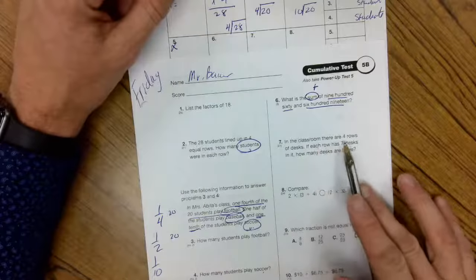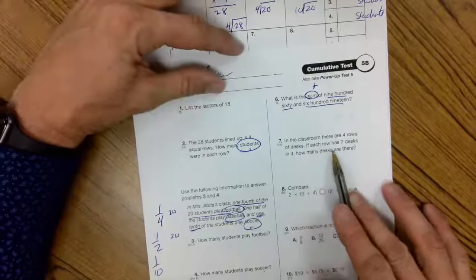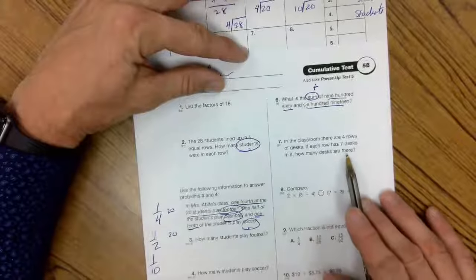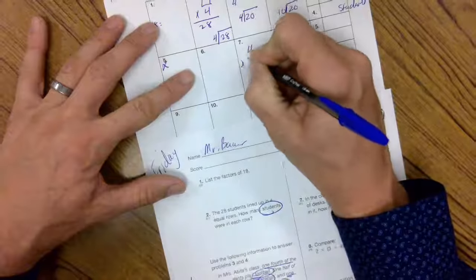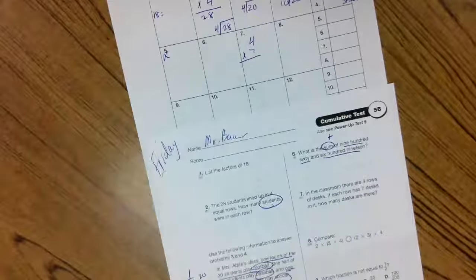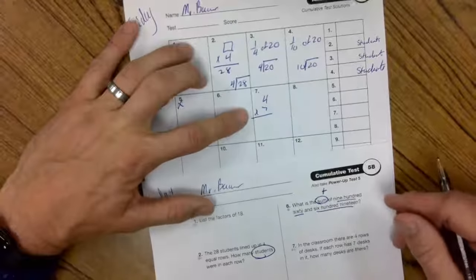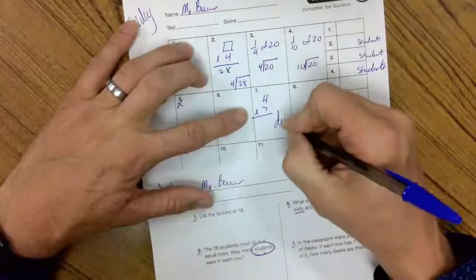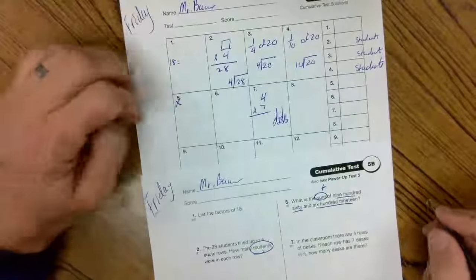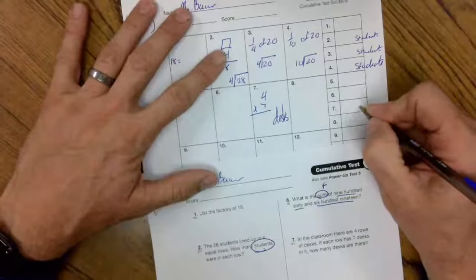Number 7. If in the class there are 4 rows of desks, if each row has 7 desks in it, how many desks are there? 4 rows of 7. Sounds like a groups of problem. So we're going to multiply 4 rows of 7. And it asks how many desks, so your label should be desks. Number 7, desks.